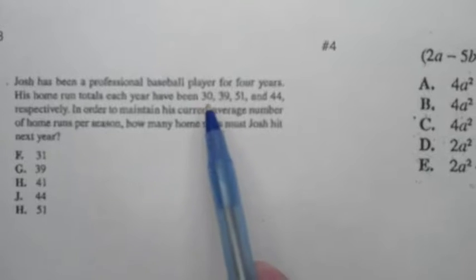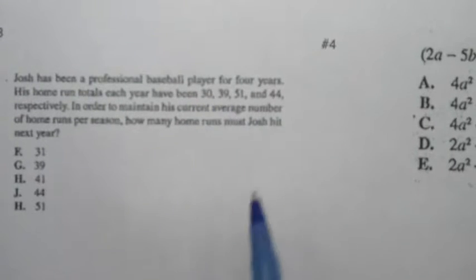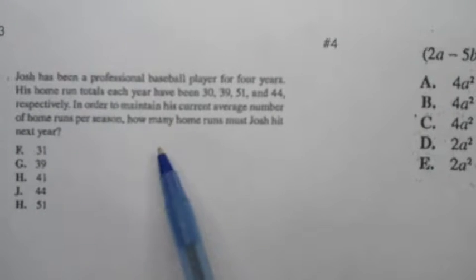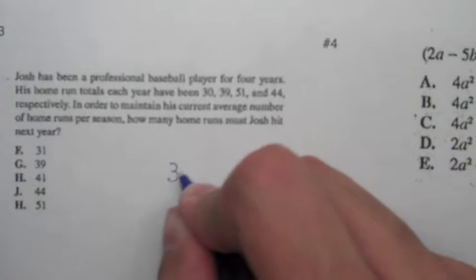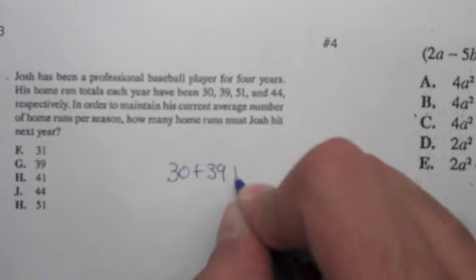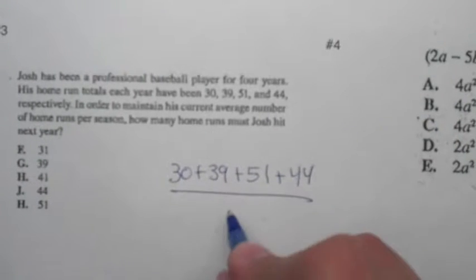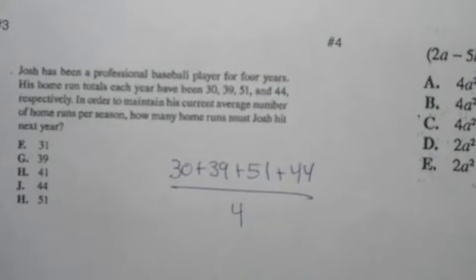This guy is a baseball player. He's been playing for 4 years. Here are his home runs per year. He wants to keep his current average number of home runs per season. In order to do that, let's figure out what his current average actually is. To do that, you add up all of your numbers, and you divide by how many numbers you have. You're finding a mean here.